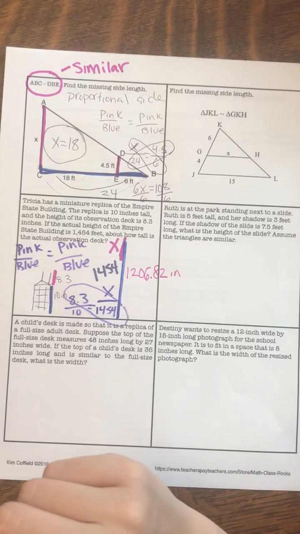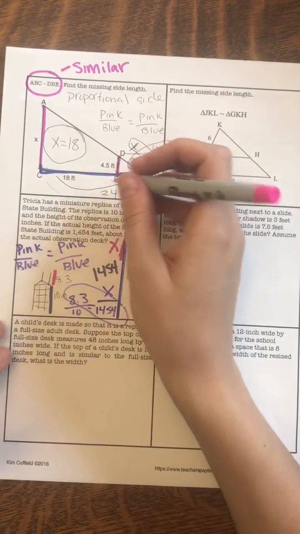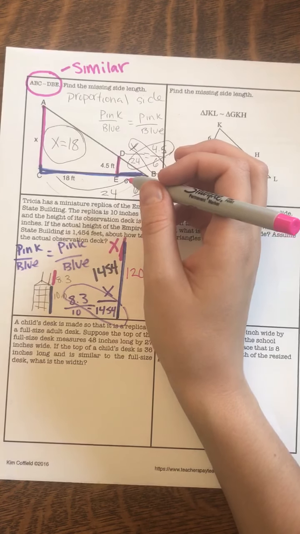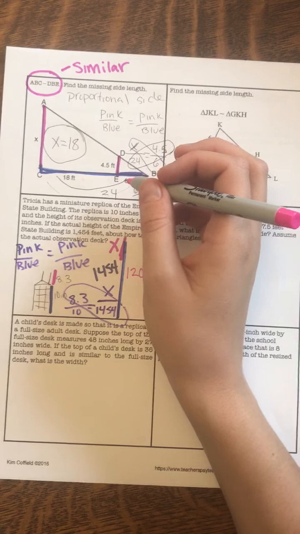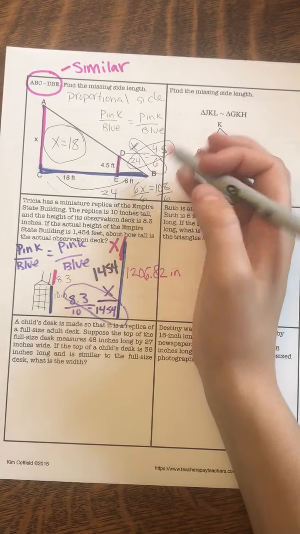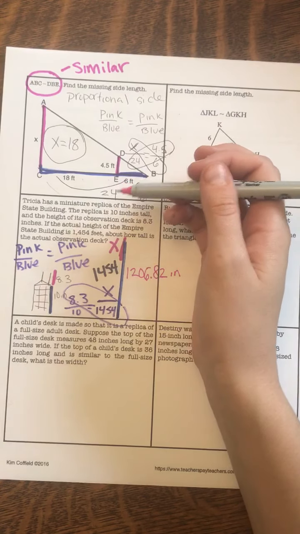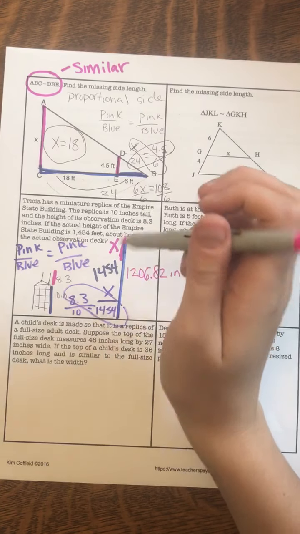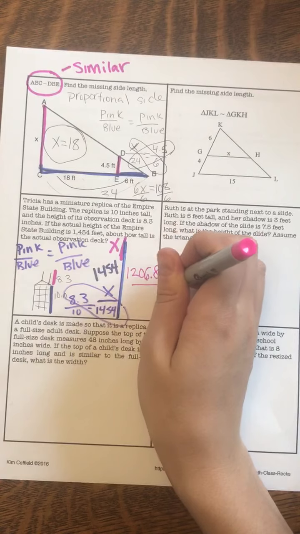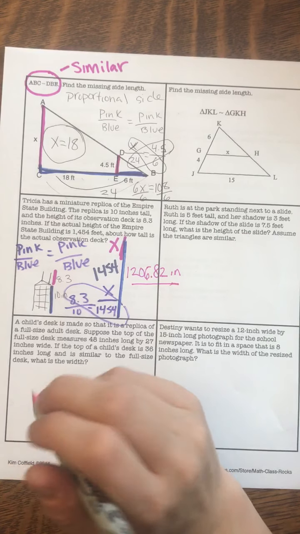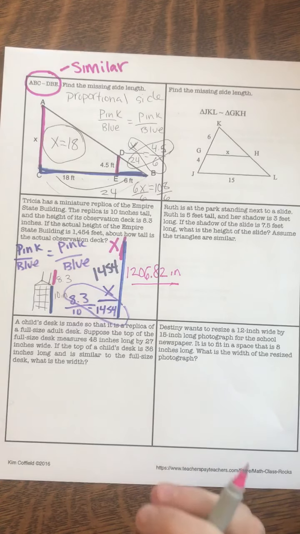This was a weird problem because, just to let you guys know, I was having difficulty with it. It says that the replica is 10 inches tall and the height of its observation deck is 8.3 inches. So was that 8.3 added on to the 10 or was it a part of the 10? I was very confused. This is how I solved it, and this is how I read the problem, and this is the answer I got. If you read it a different way, please tell me in the comments, and I'll try and see it, but this is how I read it.